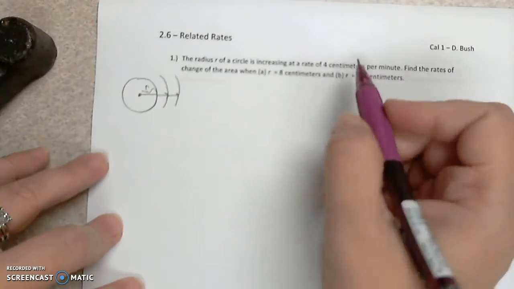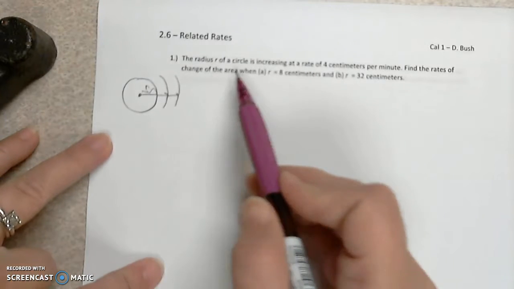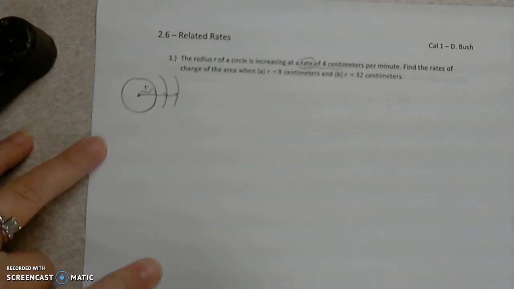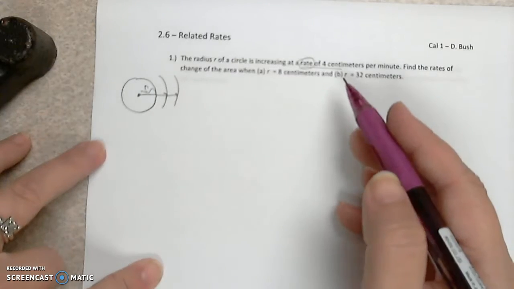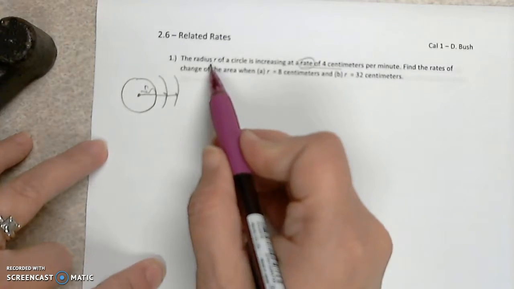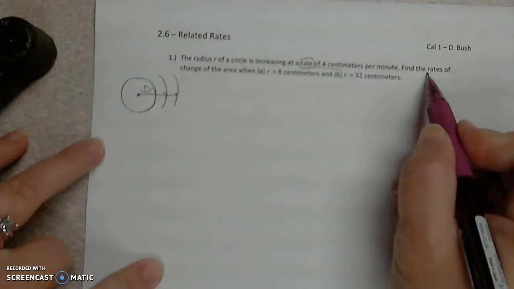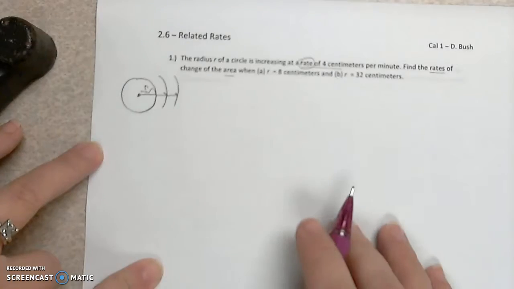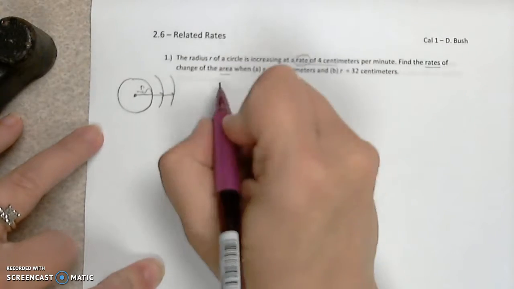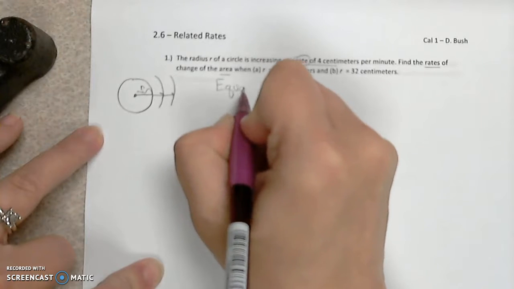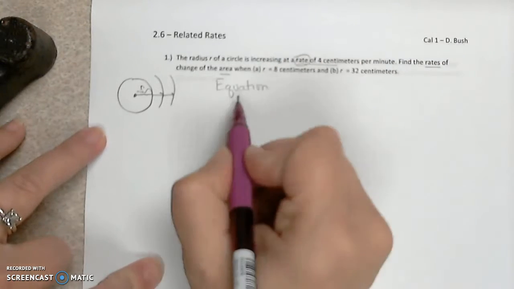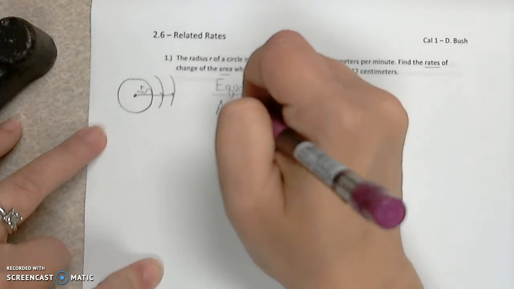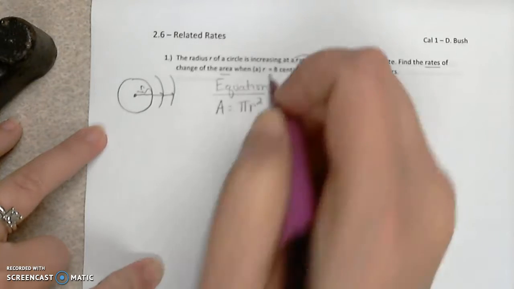Then if I think about the rate, it says the radius is increasing at a rate, so I'm looking for that word rate, of 4 centimeters per minute. Then it asks me to find the rate of change of the area. So we're talking about the area of a circle. If I think about the equation I'm going to need, that would be the area of a circle, which remember is pi times the radius squared.